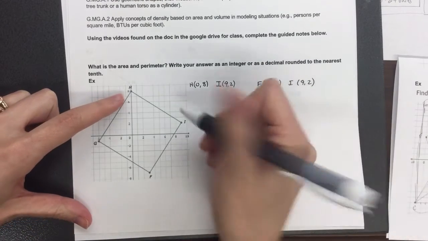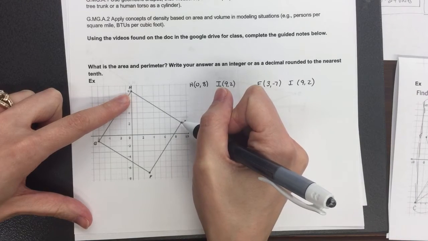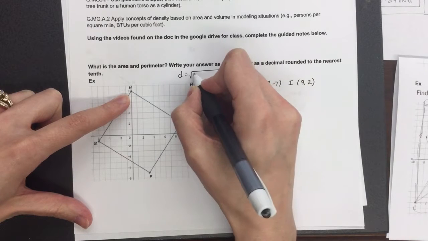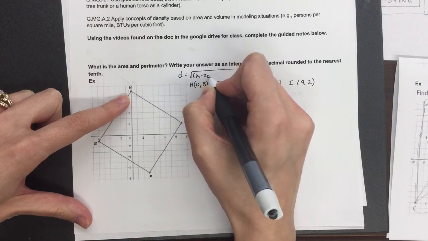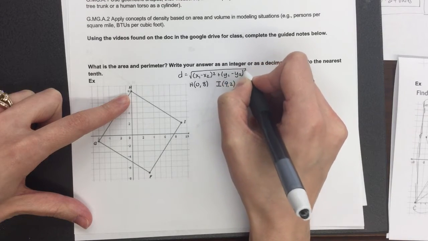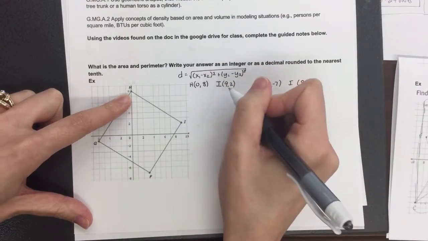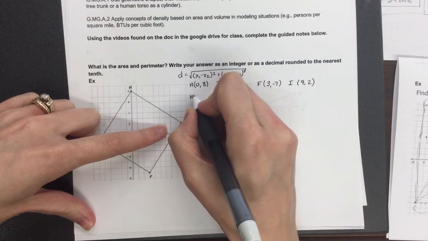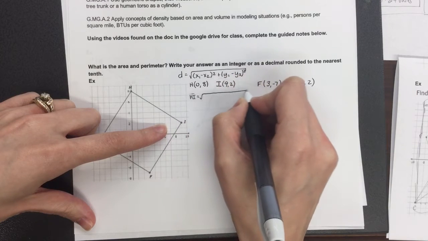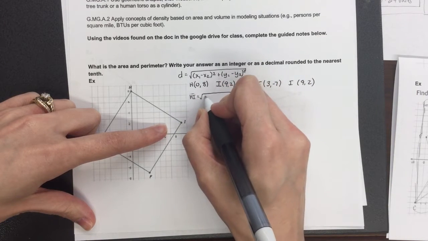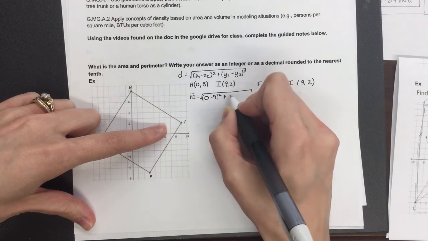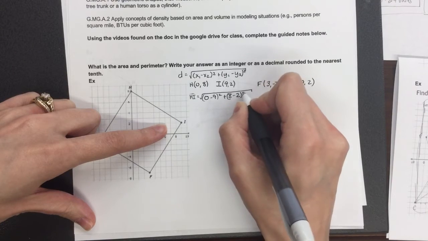The way we're going to find the distance from H to I is to use the distance formula. If you remember, the distance formula is the square root of x1 minus x2 squared plus y1 minus y2 squared. So the distance of HI is going to be equal to the square root of 0 minus 9 squared plus 8 minus 2 squared.